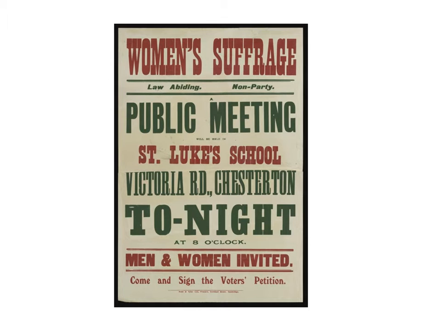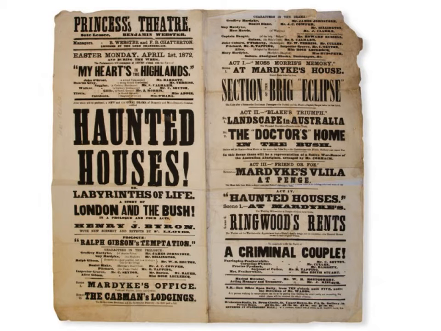Now, before posters became a visual communication staple, broadsides or broadsheets were used to communicate ephemeral information. A broadside or broadsheet is a large sheet of paper typically printed on one side. That's a big name for just a big piece of paper.